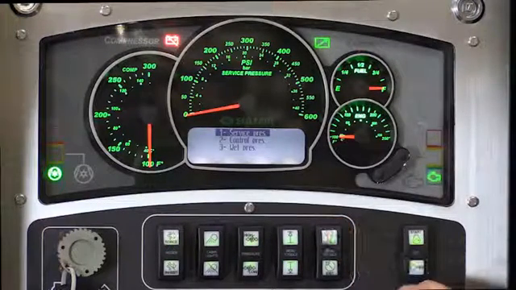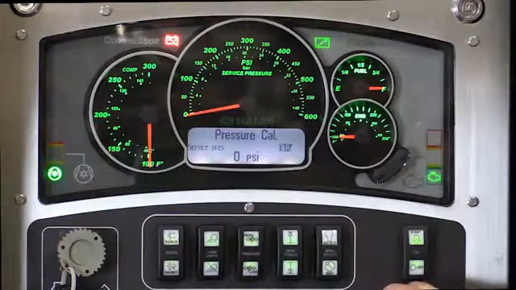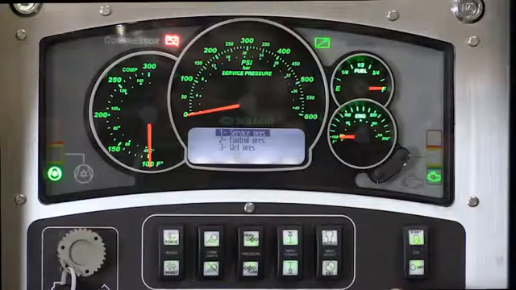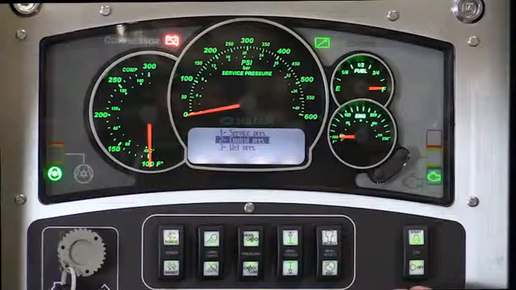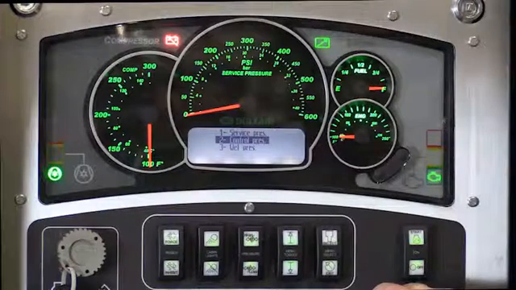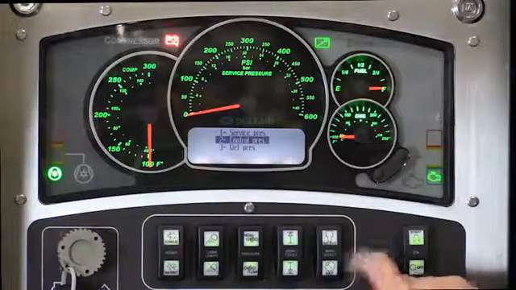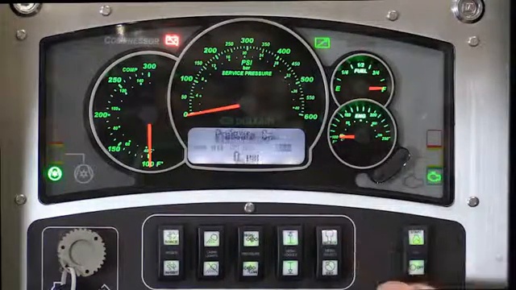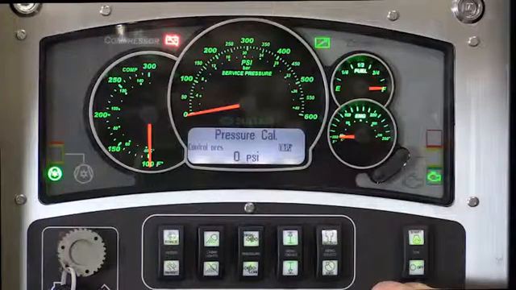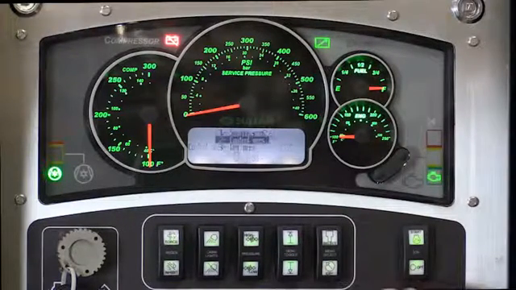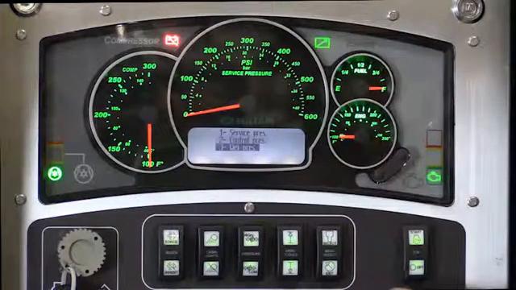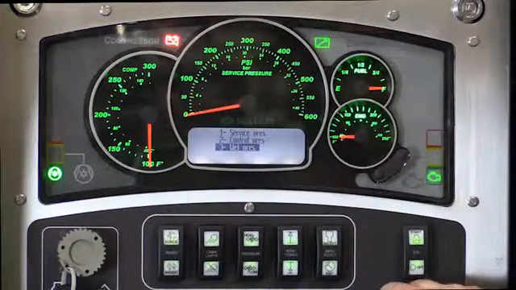Once P1 is calibrated, you can then select your next menu option, which is control pressure, which is P2, and go in and calibrate that one. Again, you activate your selection by using the select button. When finished calibrating P2, you would exit out of there using the exit button, and that would take you back into the calibration screen where you have P1, P2, P3 available.